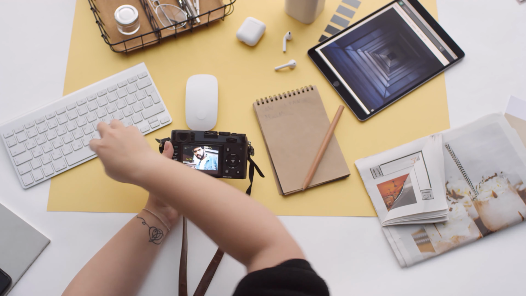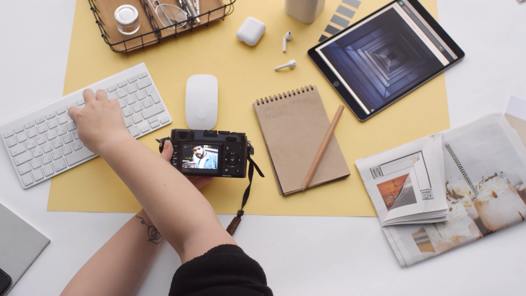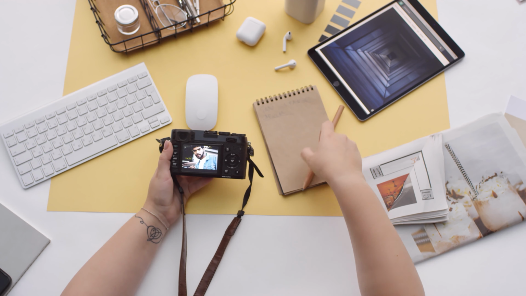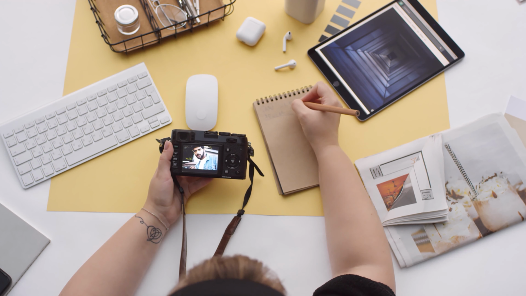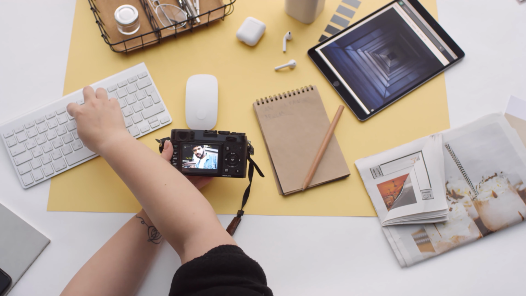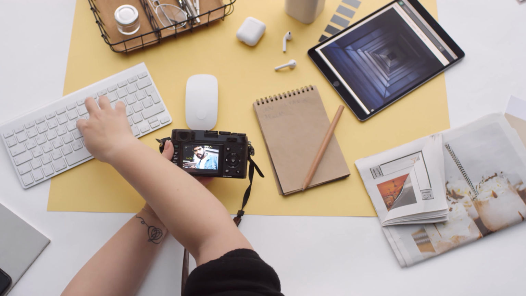Processing the image: the camera's internal processor enhances and compresses the image. Storing the image: the final digital image is stored on a memory card or internal storage and can be transferred to a computer via USB, SD card, or wireless connection.